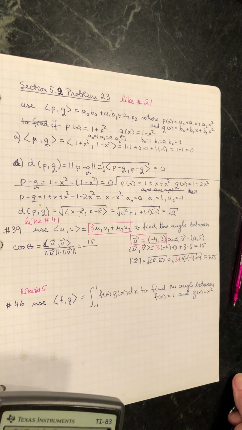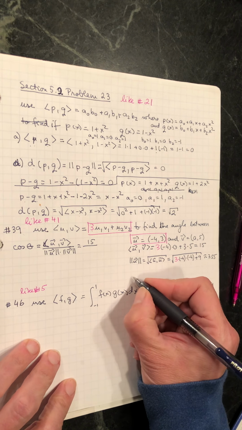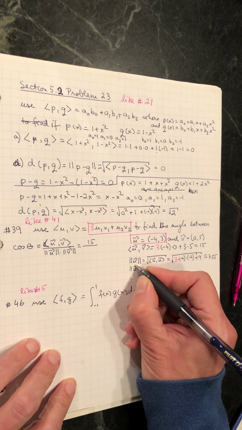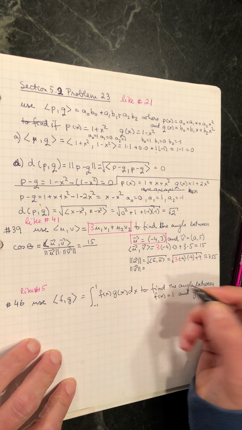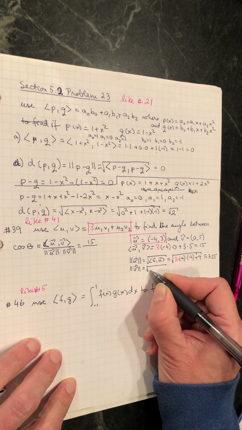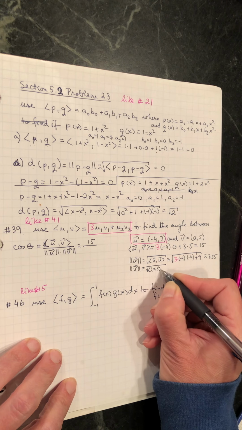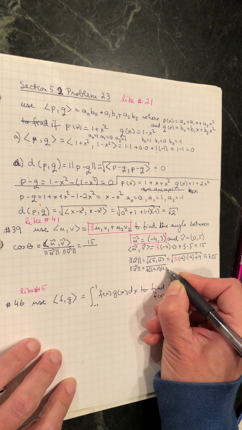All right, next we're going to compute the magnitude of v, and the magnitude of v is going to be, again, the square root of the product of v with itself. So of the product of 0, 5 with 0, 5.